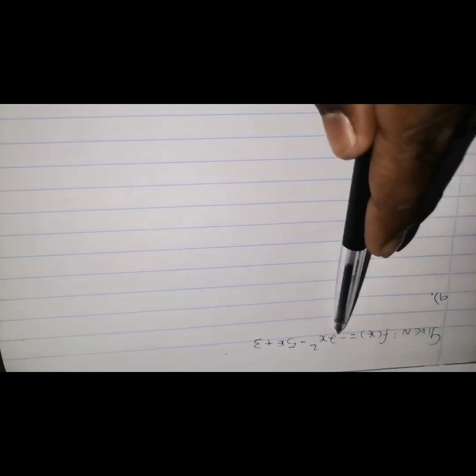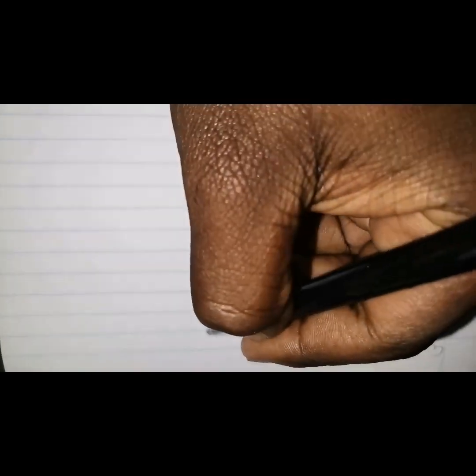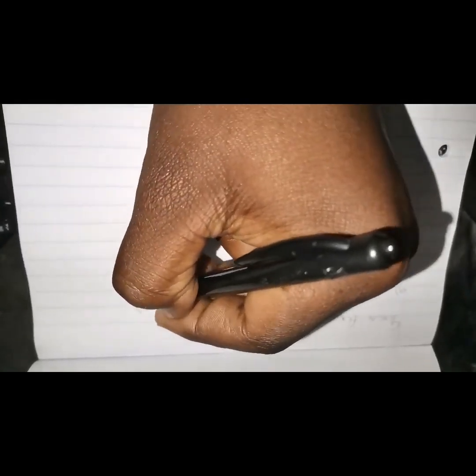So let's solve the first one. The first question says: rewrite f(x) in the form y equals a(x minus p) squared plus q. So now we write this equation in that form of y equals a(x minus p) squared plus q. This is the form that you must write. They said you must write this equation in this form.